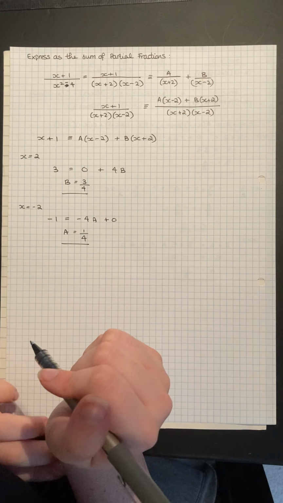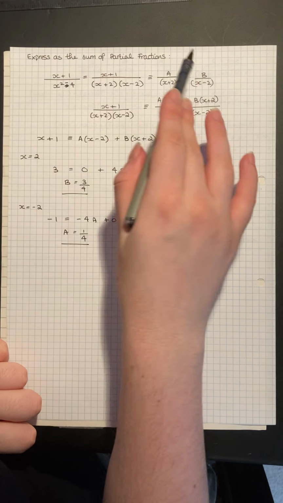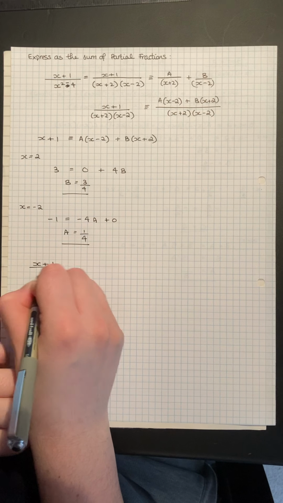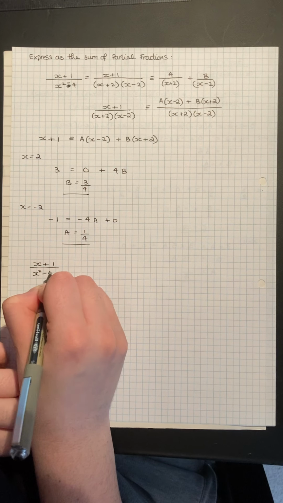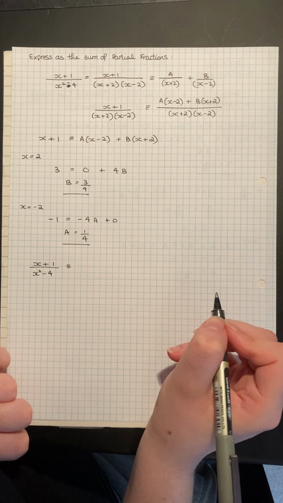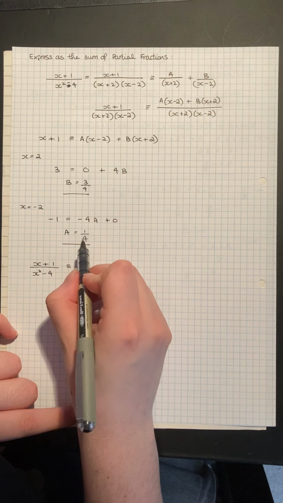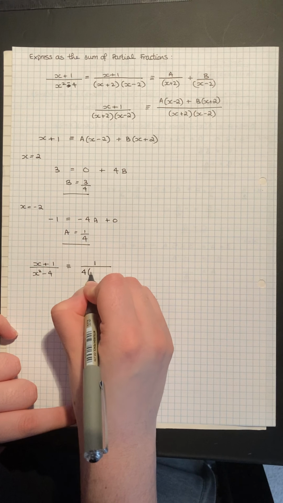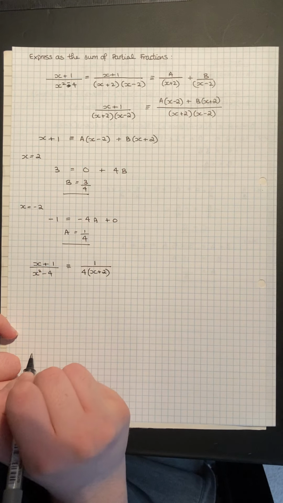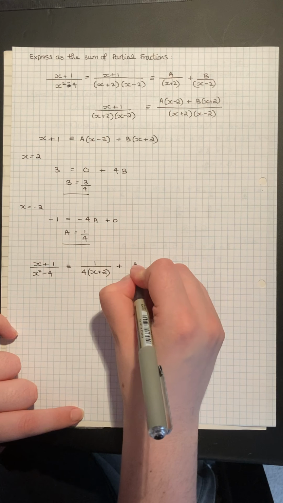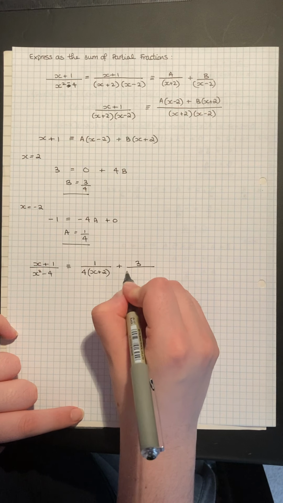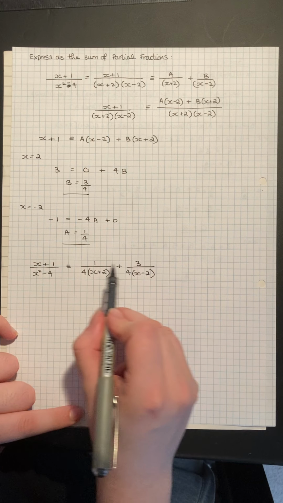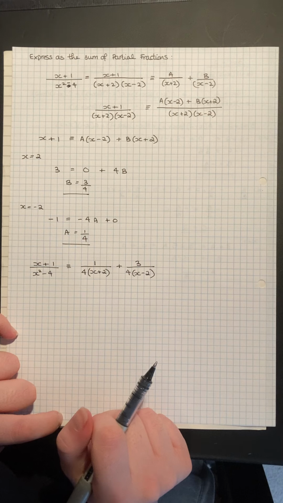So I have my values of A and B, but it actually said express as the sum. So to do that, I want to write my original fraction, x plus 1 over x squared minus 4, is identical to, okay, I'll put my A in. So since I had a fraction, I just want to put 1 on the top, and then I want to put 4 outside the bracket, x plus 2. And then for B, I've got my 3 on the top, and then my 4 outside the bracket, x minus 2. And that is expressing it as the sum of partial fractions. That's the final answer.